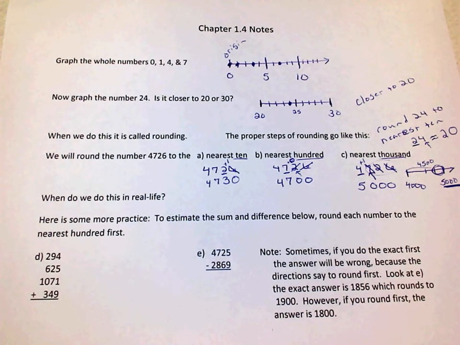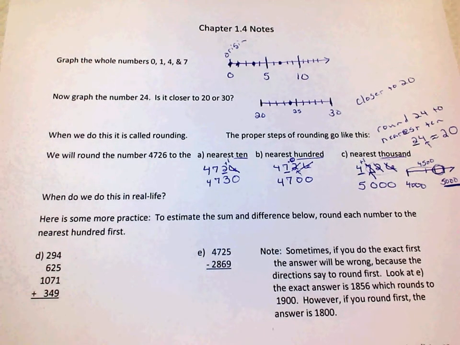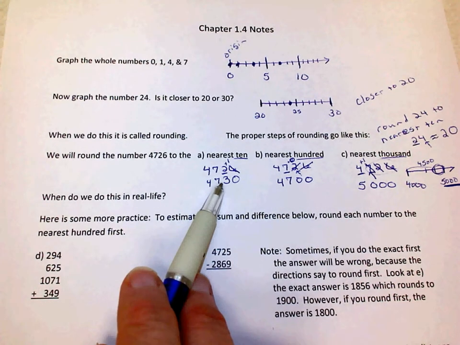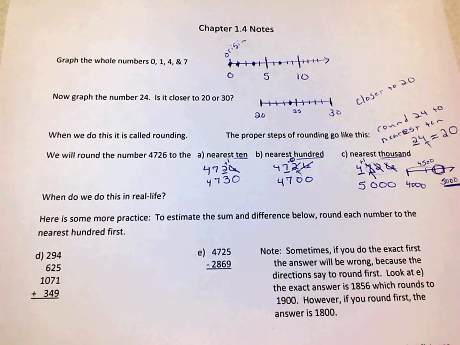Now, where is a real-life application of this kind of rounding? Well, one of those is when you're shopping and you're trying to keep a running total in your head. You're not going to keep that total to the nearest penny. You're going to keep it to the nearest dollar, or maybe even to the nearest 50 cents.